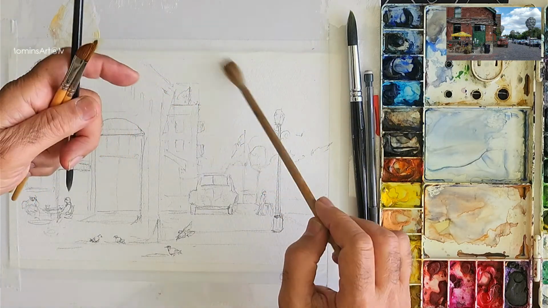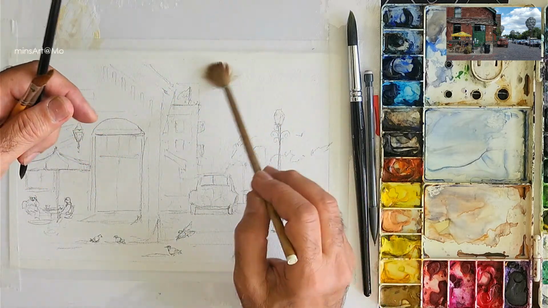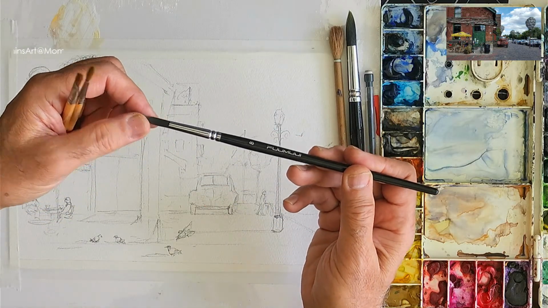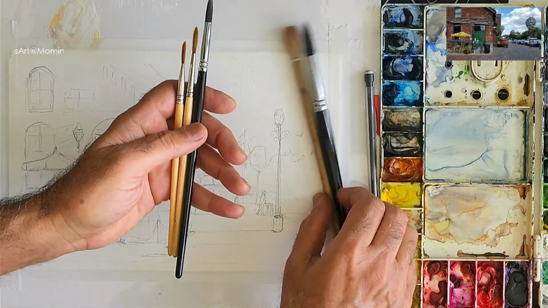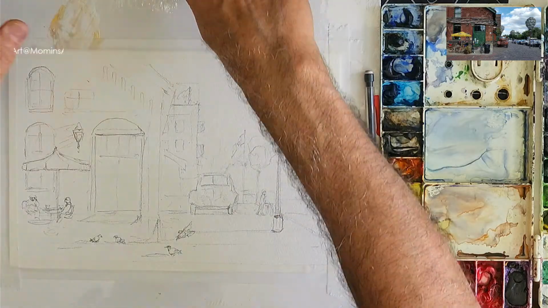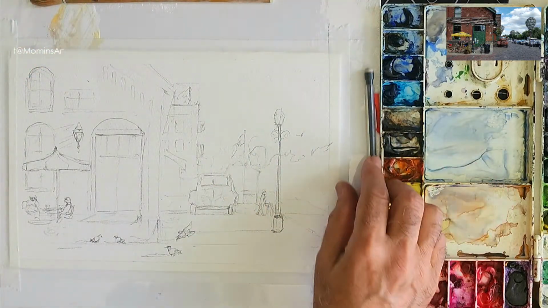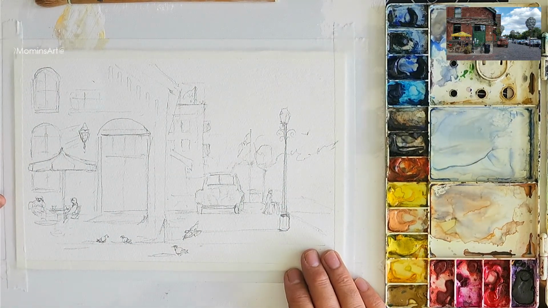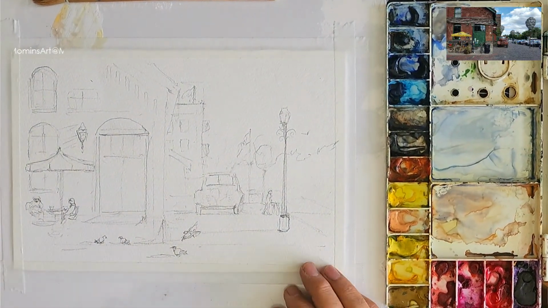I'm going to try to use it on the sky because I don't need a big mop brush. It's just a small area. So this again is the Fumi number 8 round brush. These are the brushes that I'm going to use for this painting. It's a small painting, so you don't need a lot of big mop brushes or big supplies. Just keep it as simple as possible. You don't want to make it too complicated. Let's zoom in a little bit, and we'll start the painting now.